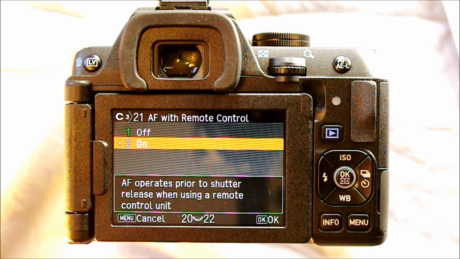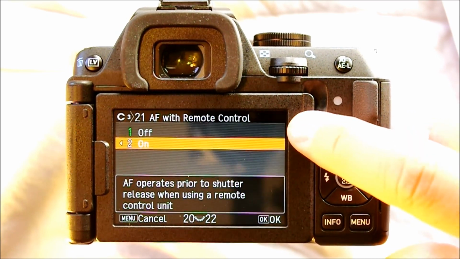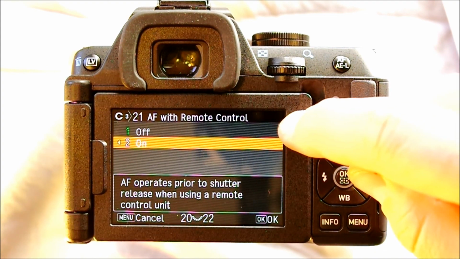Well, they all came out in focus. It didn't all come out well. But at any rate, autofocus with a remote control is a good option because it allows you to autofocus from away from the camera. Otherwise, you wouldn't be able to autofocus with the remote.